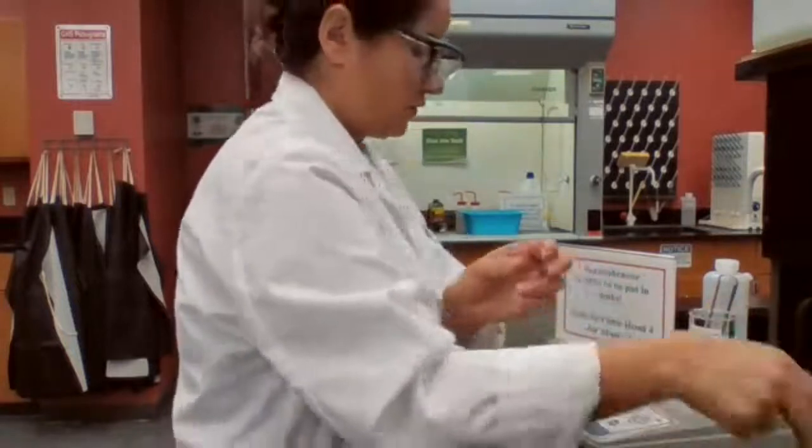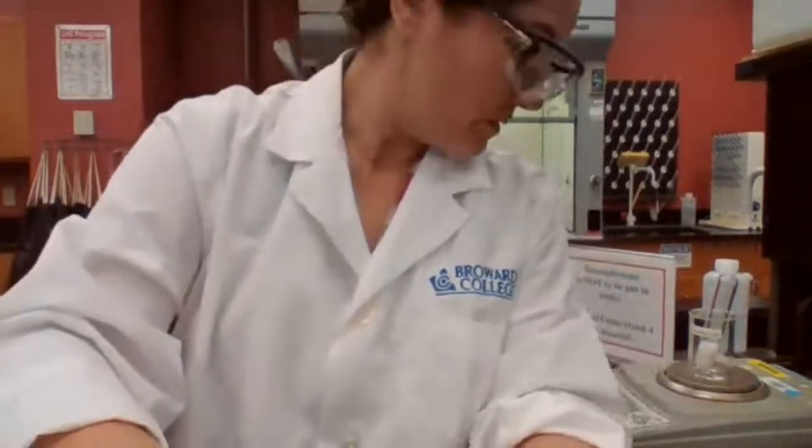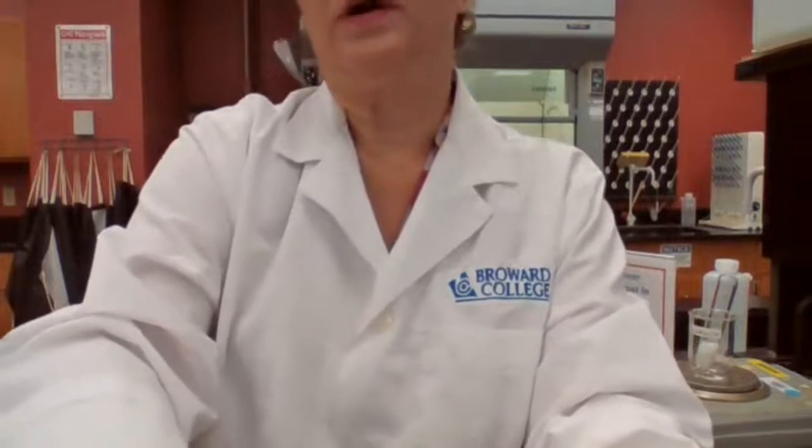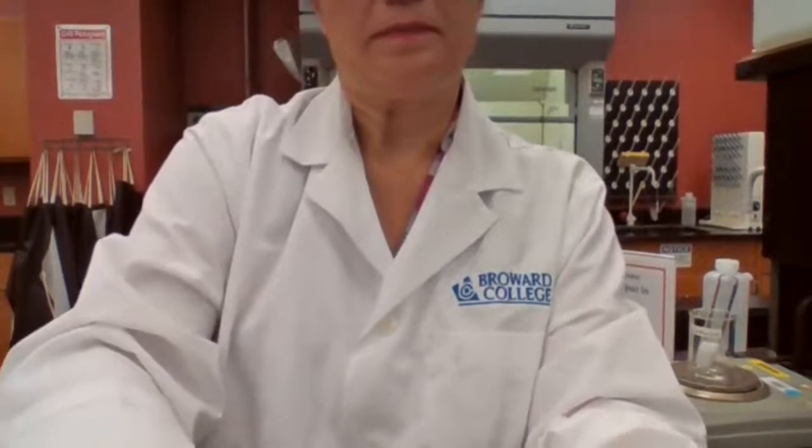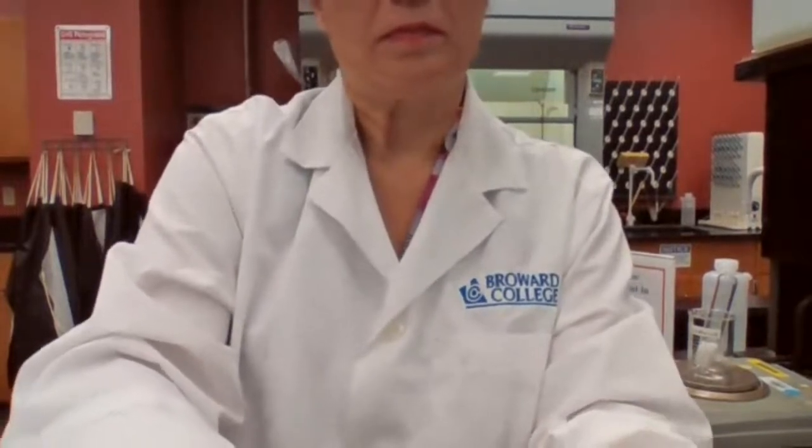So we have the mass now: 34.249 grams. This is the mass of the test tube with benzophenone.